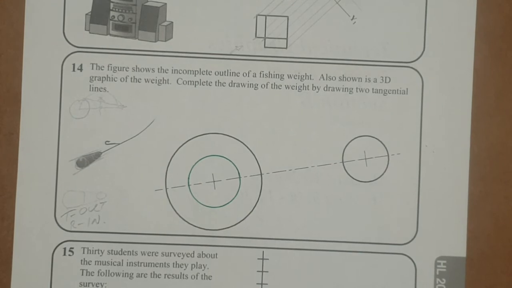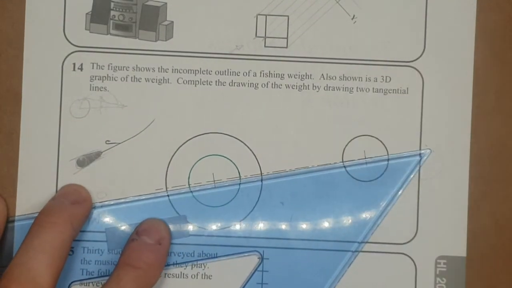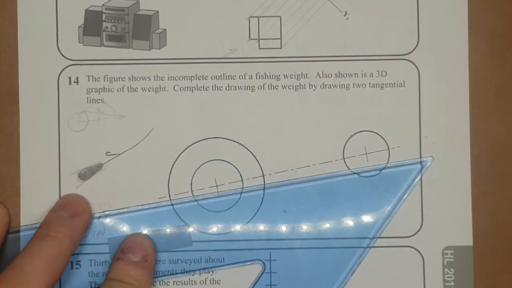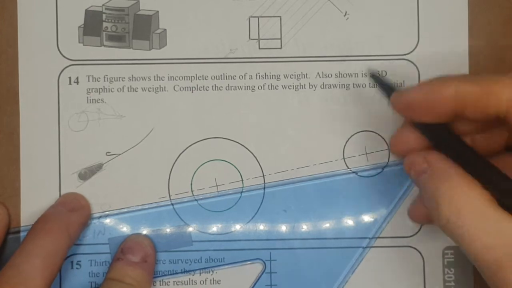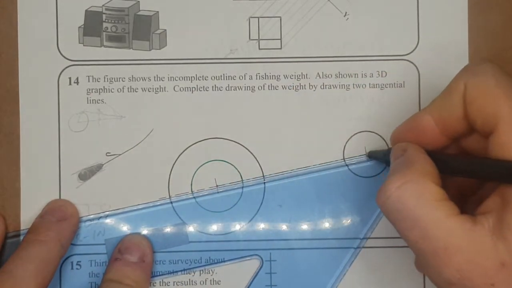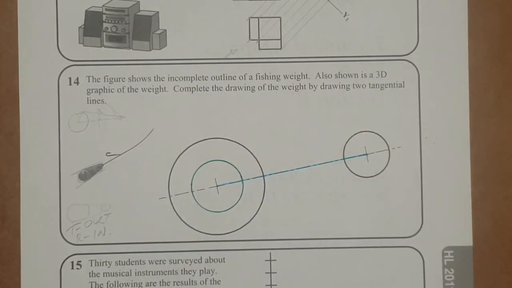So that's my first step here. Join the point to the center, and I better do colour here so that it stands out. Bisect that blue line.